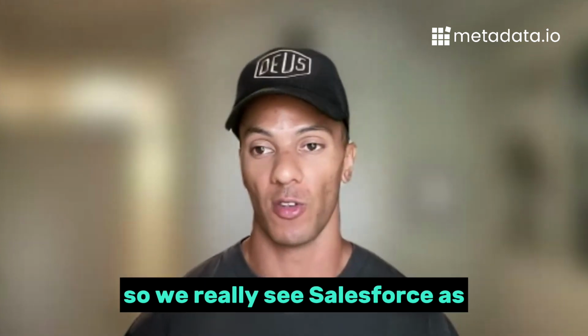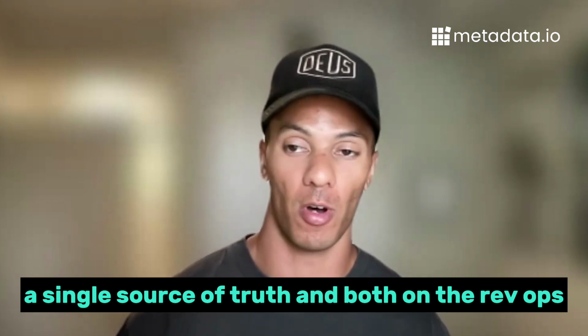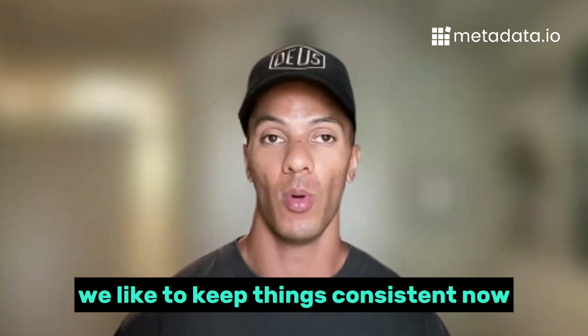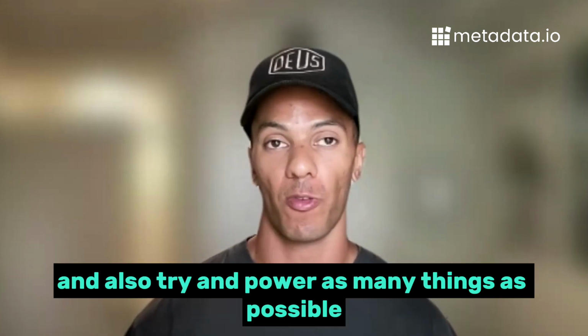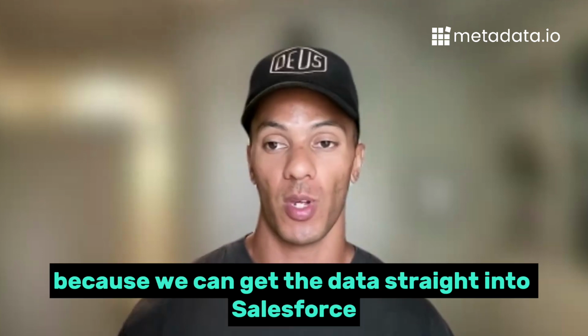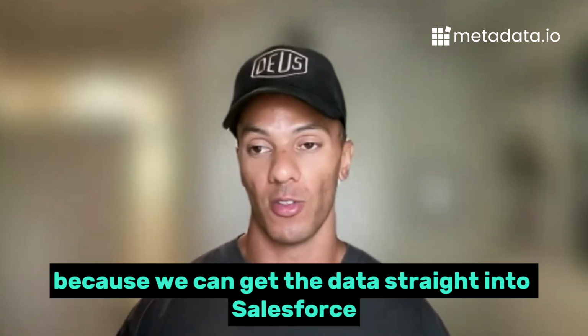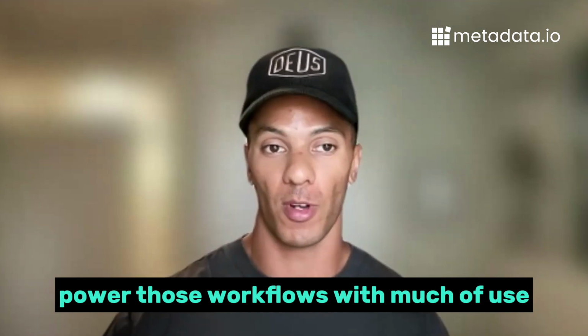So we really see Salesforce as our single source of truth, and both on the RevOps, the sales, and the marketing side, we like to keep things consistent there and also try and power as many things as possible from there. So Spotlight's really helpful for us in that way, because we can get the data straight into Salesforce and kind of make those decisions, power those workflows with much ease.